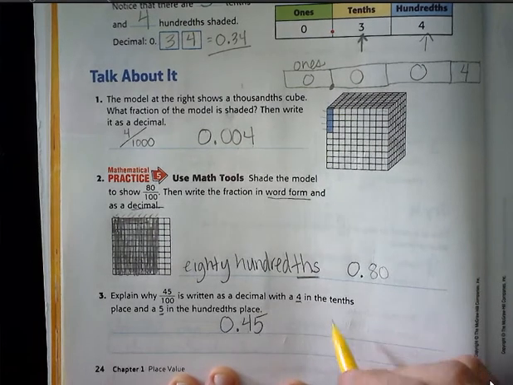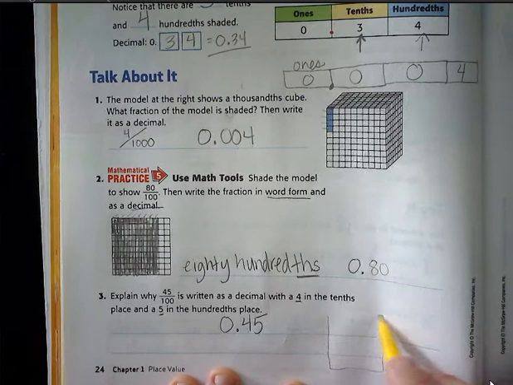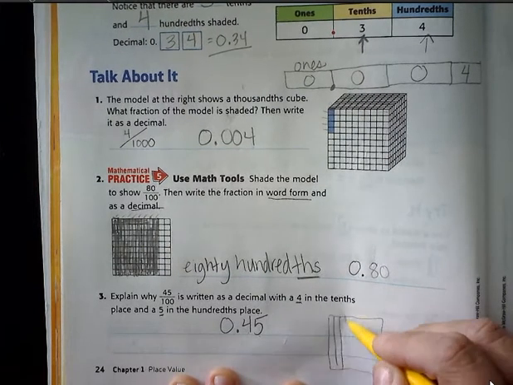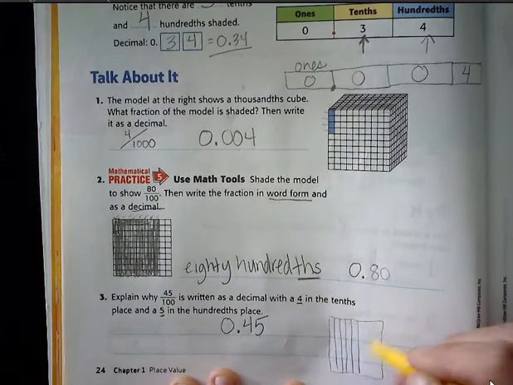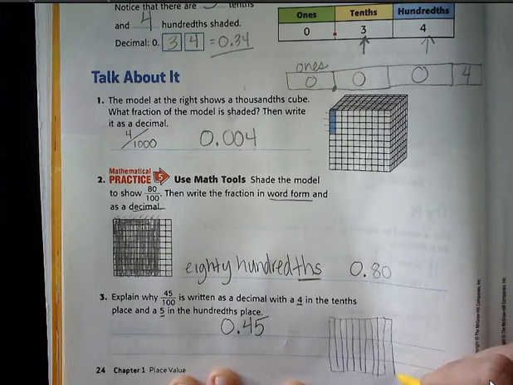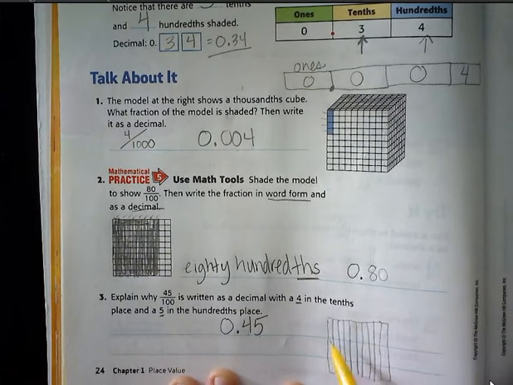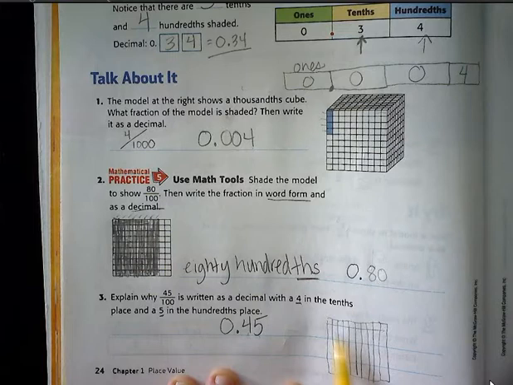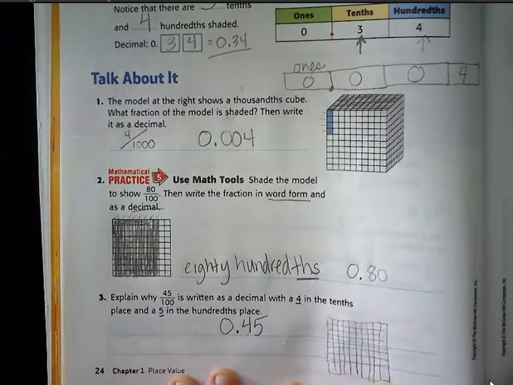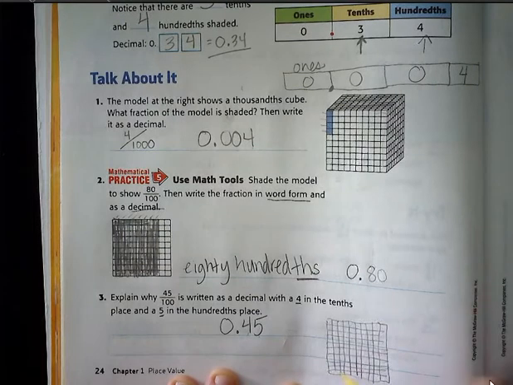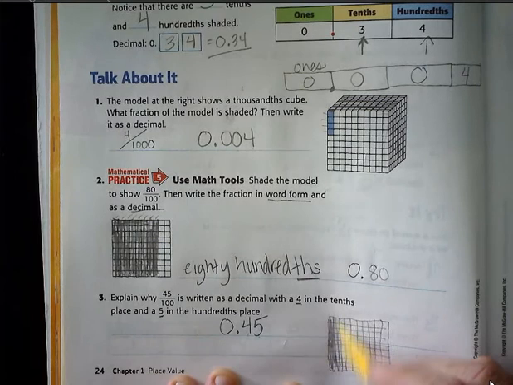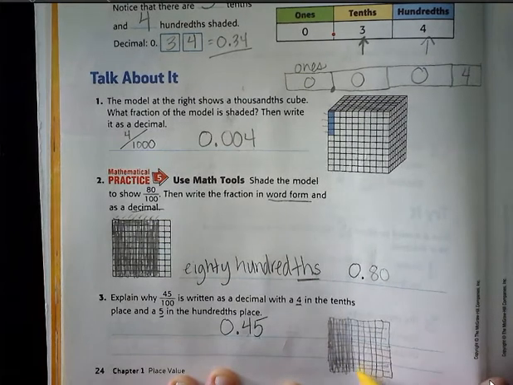Well, if we drew it out and we drew a 10 column, 10 frame, 1, 2, 3, 4, 5, 6, 7, 8, 9, 10. And we've got to have it out of 100. So 1, 2, 3, 4, 5, 6, 7, 8, 9, 10. We'd have 4 columns, 1, 2, 3, 4, and then half, 45.